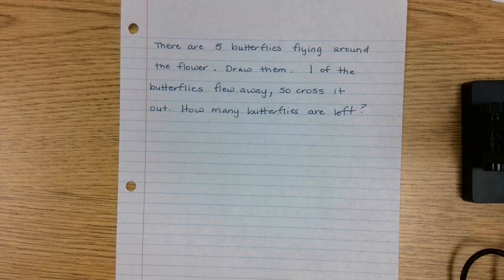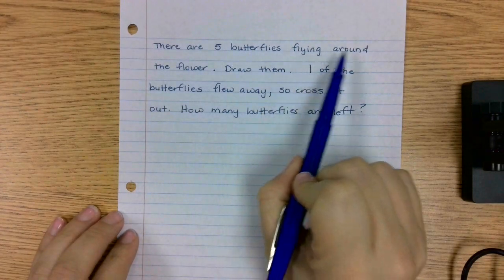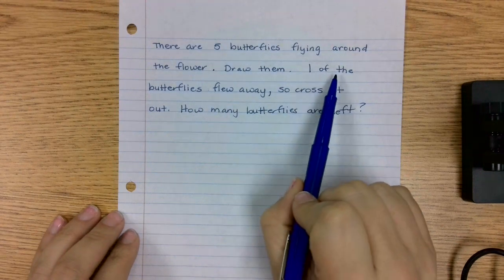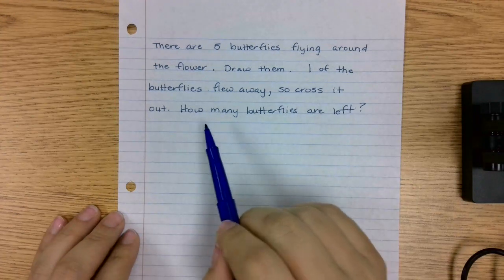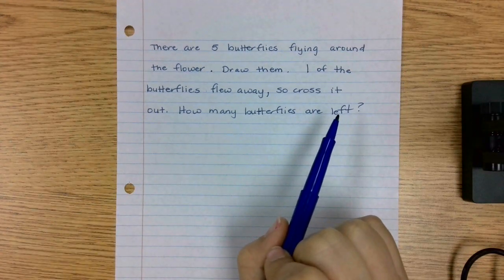All right, mathematicians, for our math journal today, we have a word problem about butterflies. So let's read. There are 5 butterflies flying around the flower. Draw them. One of the butterflies flew away, so cross it out. How many butterflies are left?